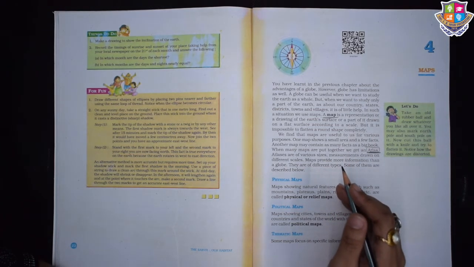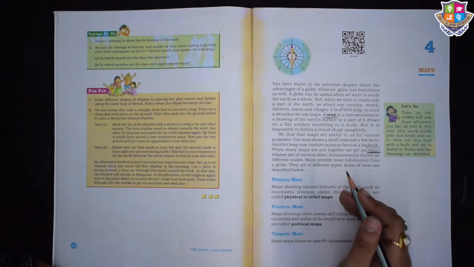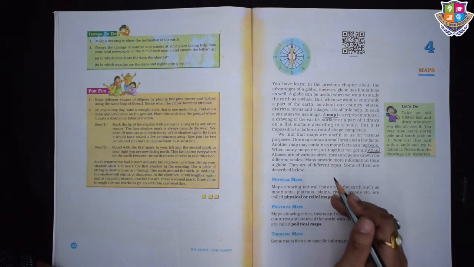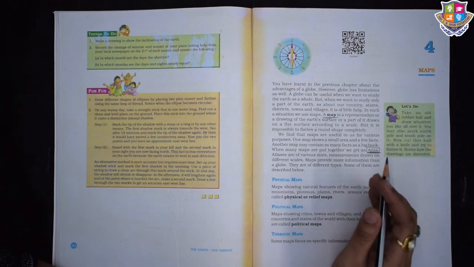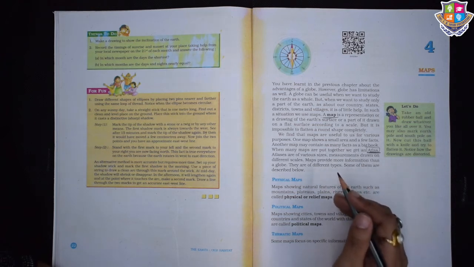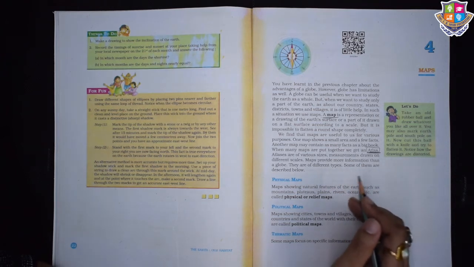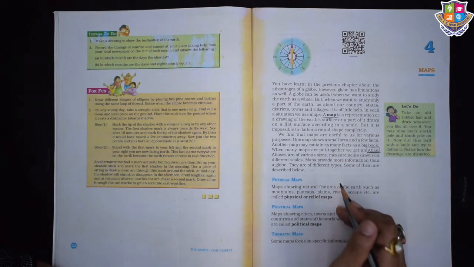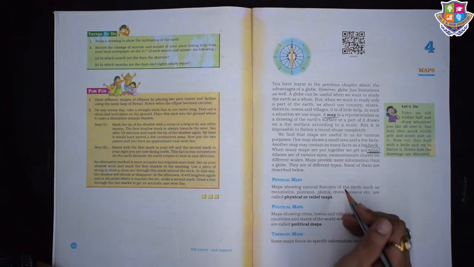If you want to read about rivers also, if you want to know the names of the rivers, then also you can refer to a map. A particular map will be there for the rivers as well. So maps are very useful and they come in different types. So let us see what the types of maps are.